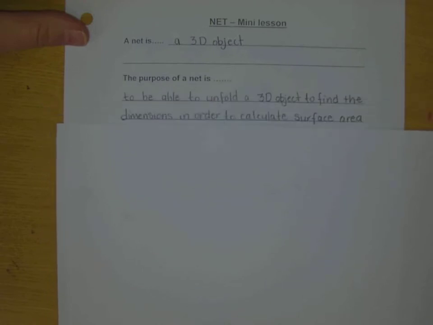Alright, this is the lesson on nets. First of all, we have to define a net. A net is a 3D object. If you'd like to pause the video at this point in time to write that in, you're welcome to. And then the other part is we have to figure out what is the purpose of a net.